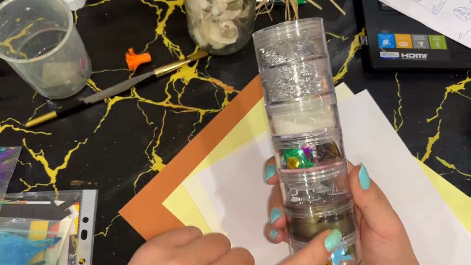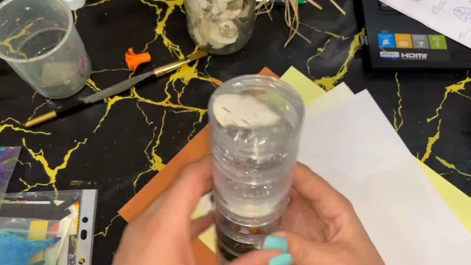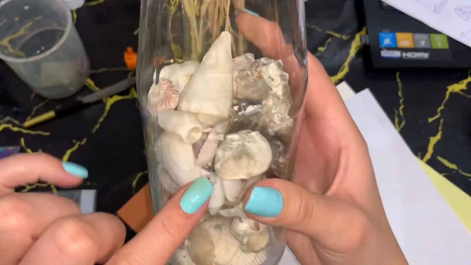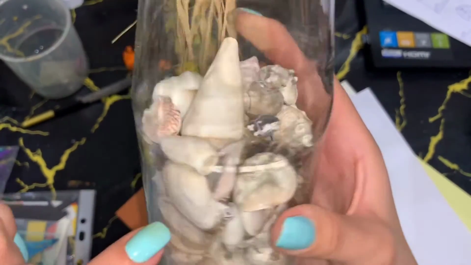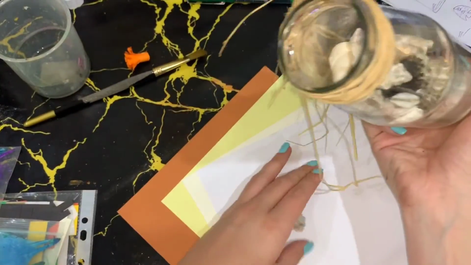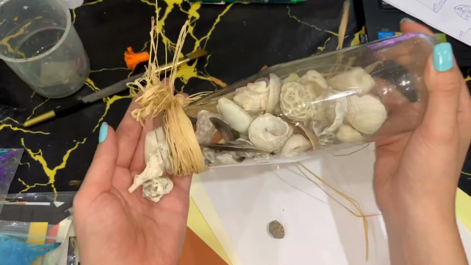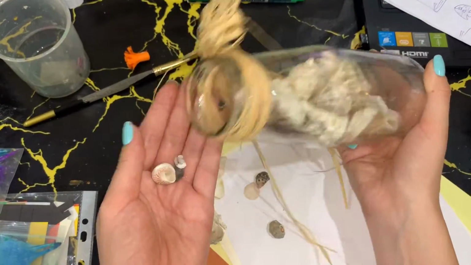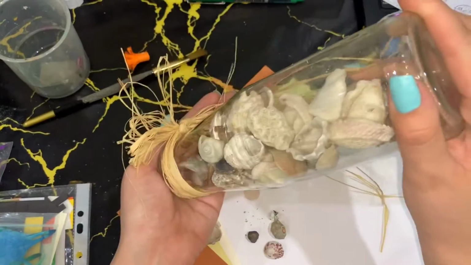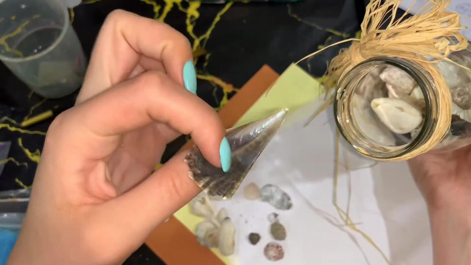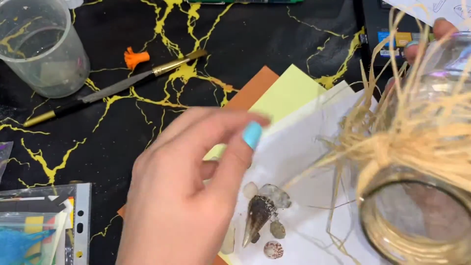I have some glitter, some shells, stars. I have shells here, real shells. I found them on the beach. I will use really small ones. Let me see. I already found three of them, very beautiful. Because we are working on paper, we are not able to use big ones. So we will use just small shells, or maybe even this big one, but thin, very thin.